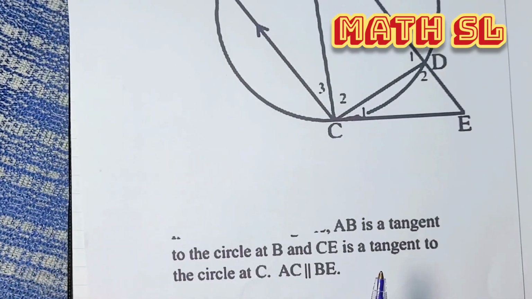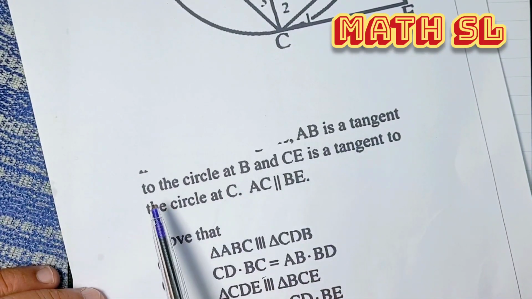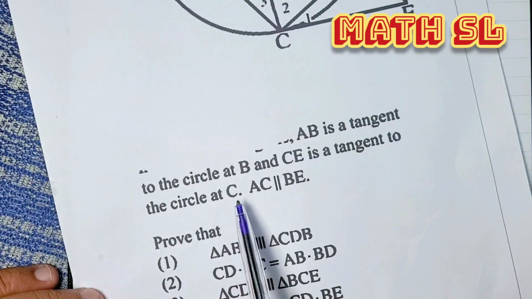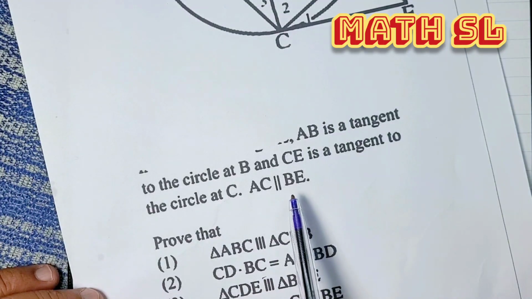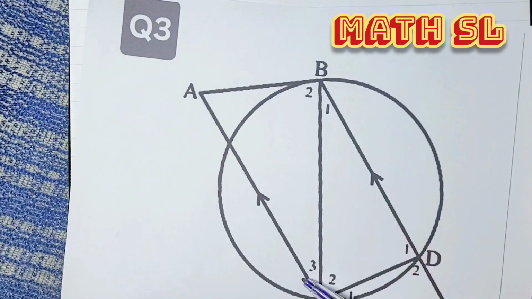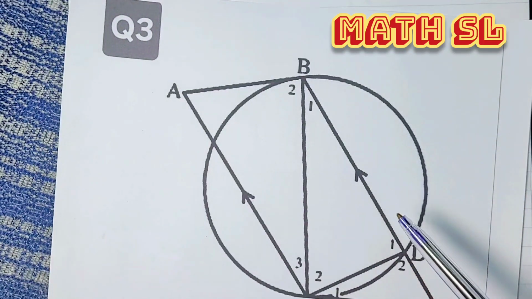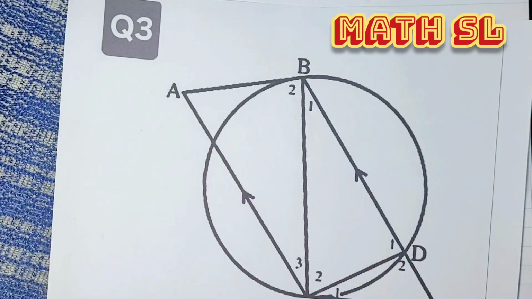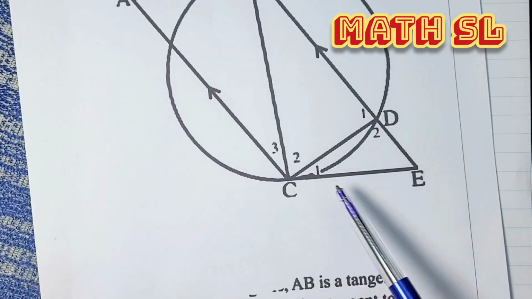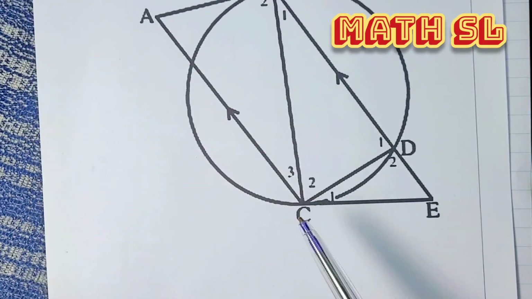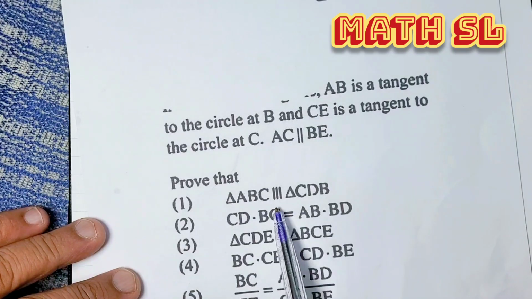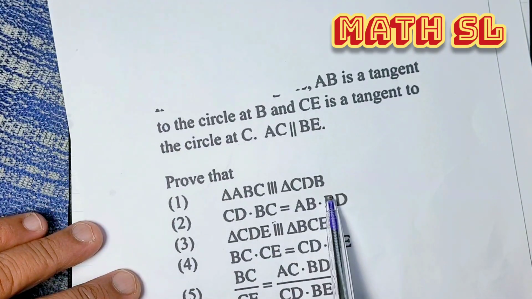Now this question 3 says AB is a tangent to the circle at B, and CE is a tangent to the circle at C. AC is parallel to BE. So AC parallel to BE, and this is AB, a tangent, and CE is also a tangent. So the first question says, prove that triangle ABC is similar to triangle CDB.